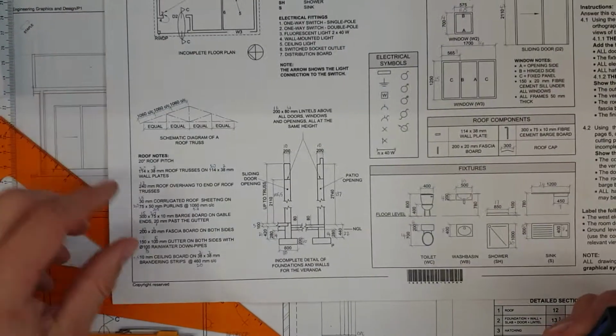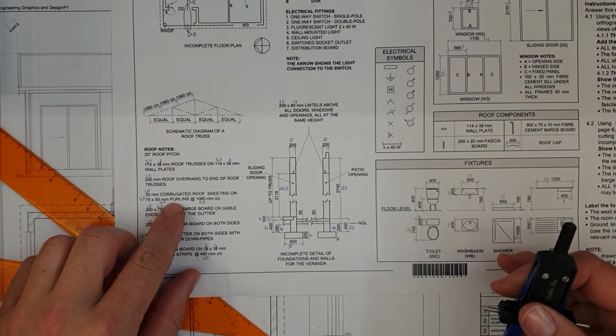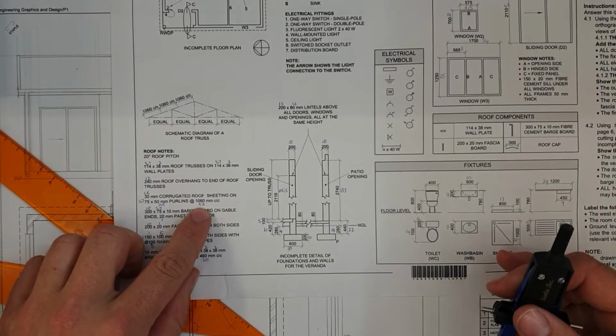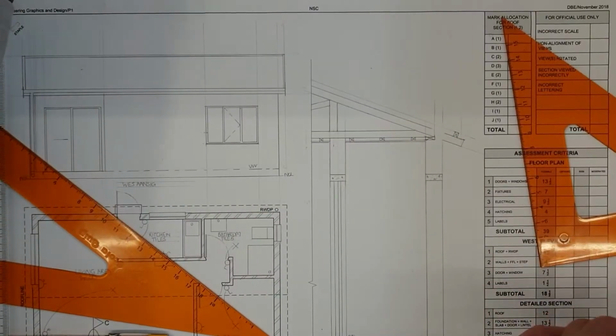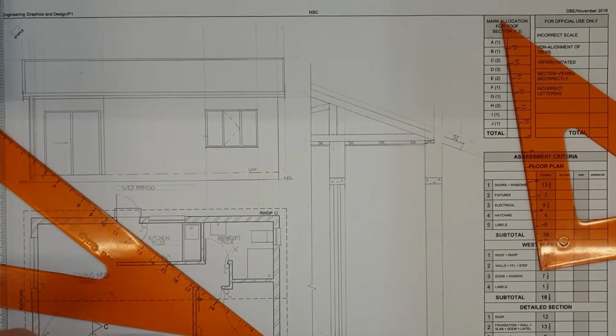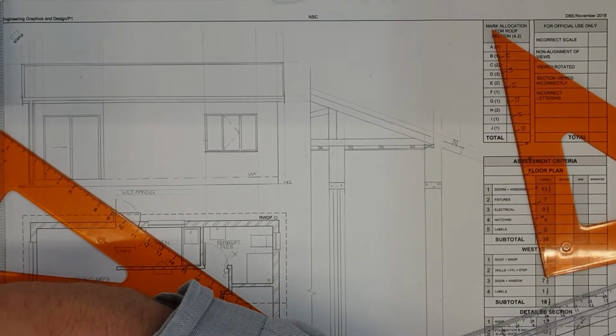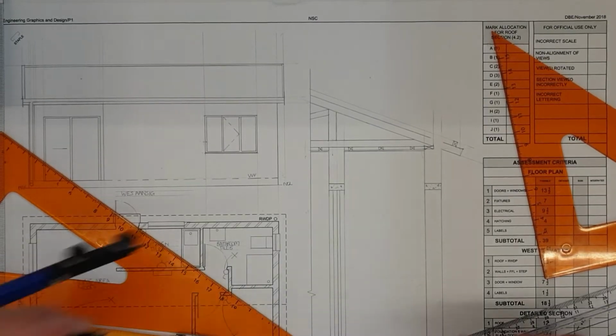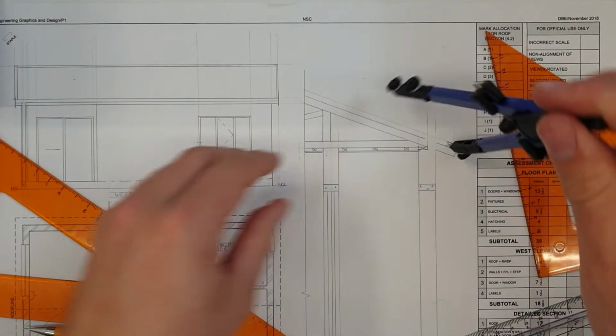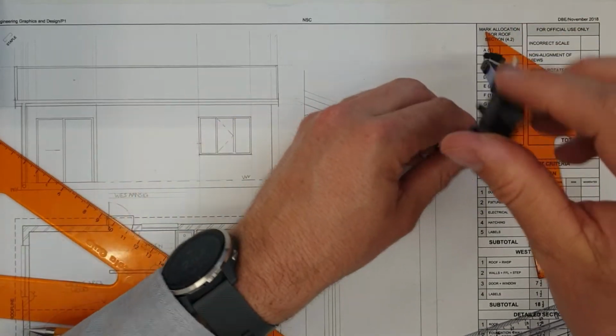So once again, if I look at my information sheet over here, the purlins are 53 millimeters apart. So again, I'll measure 53 millimeters from the center here and mark it.